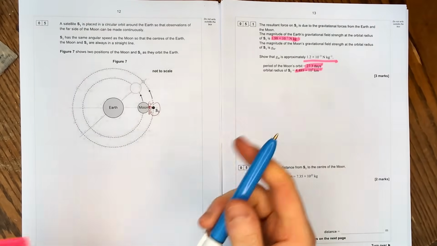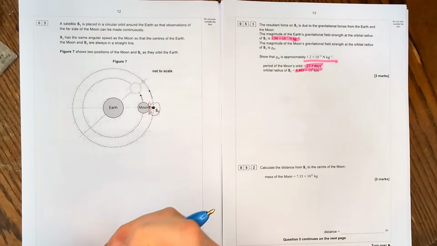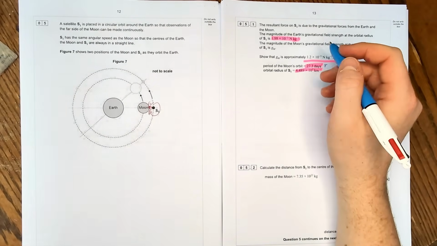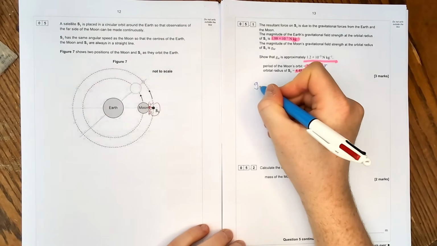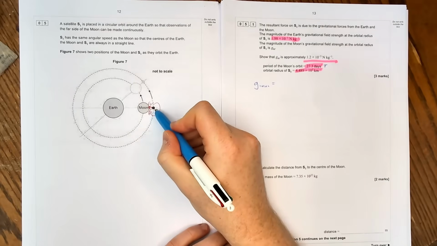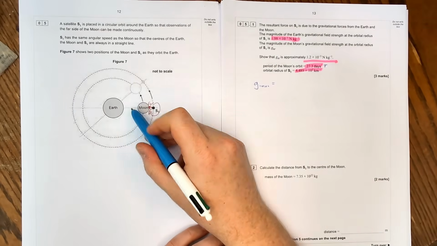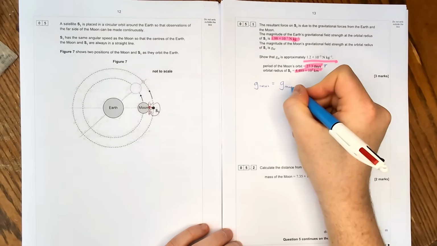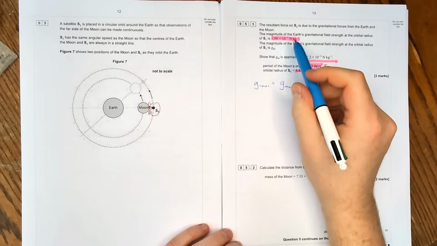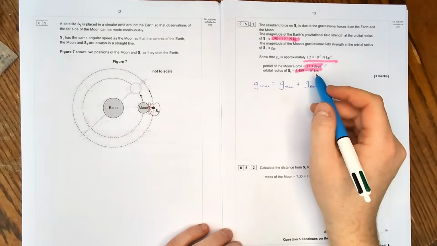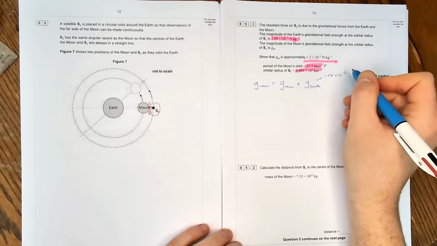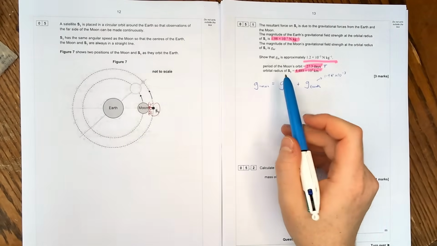So let's have a look at how to do this. This is tricky. It took me a little while to figure out exactly how to do this one when I looked at it. The general idea is that the overall gravitational field strength, so the total, is going to be equal to both of these added together: the gravitational field strength of the moon plus that of the Earth. In the question, we are given the gravitational field strength of the Earth, which is 1.98 times 10 to the minus 3.